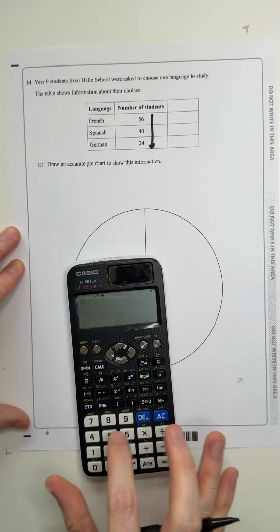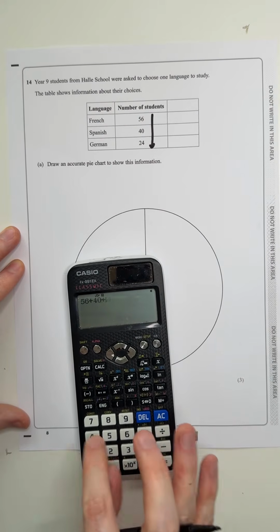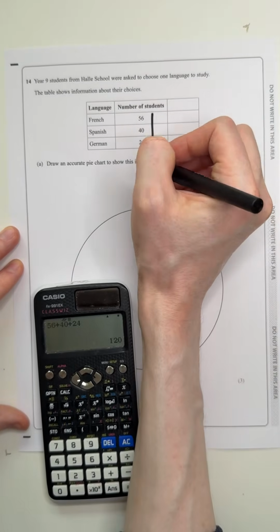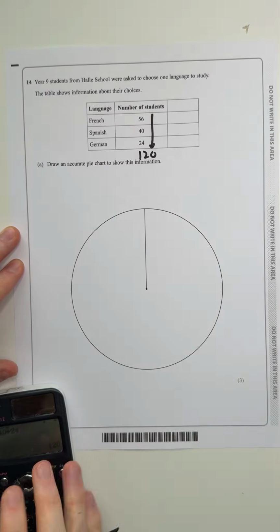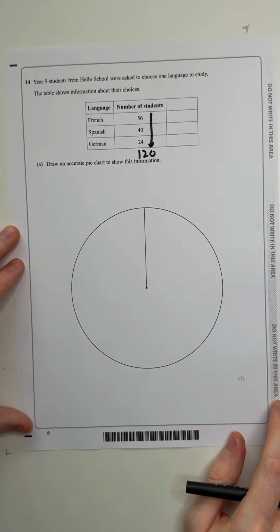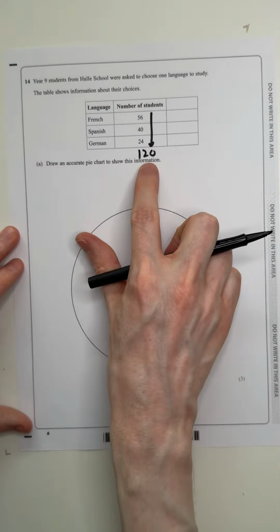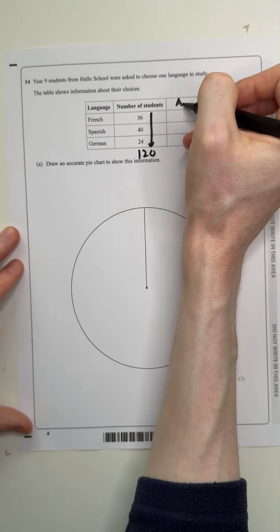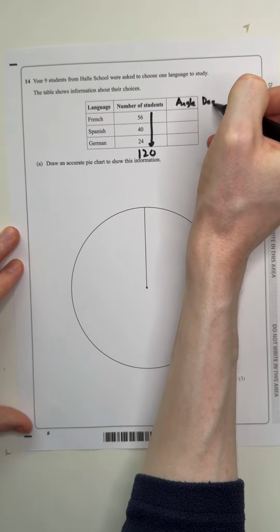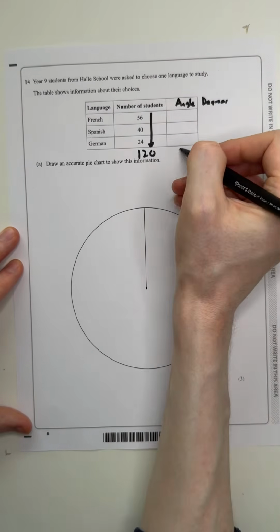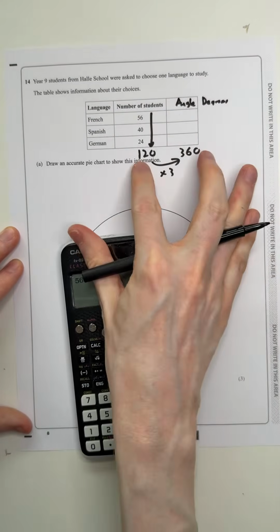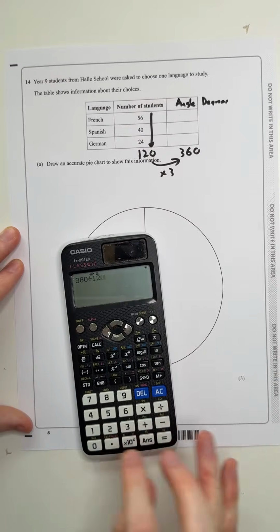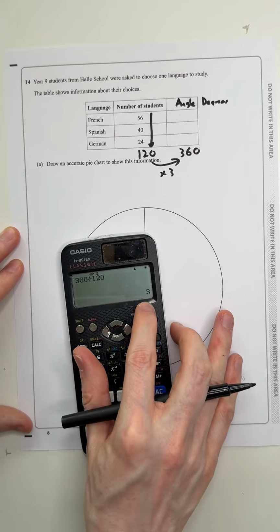So we've got 56 plus 40 plus 24, and that comes to 120. So always total your frequency. In this case, 120. We know angles around a point, angles in a pie chart, always sum to 360. So you've got 3 choices today. How do you get from 120? You want the angle here in degrees. So what do you times 120 by to get to 360? Well, you times it by 3, because you could just divide 360 by 120 to tell you how much each person's worth. So each person's worth 3 degrees.